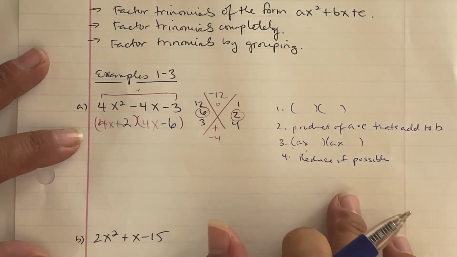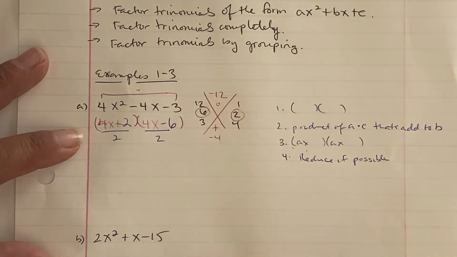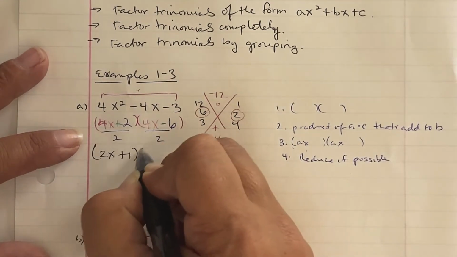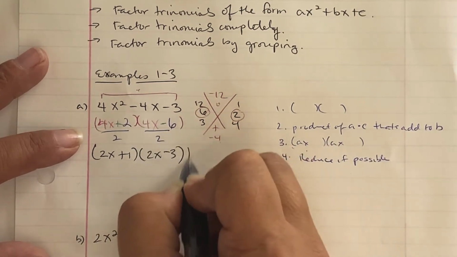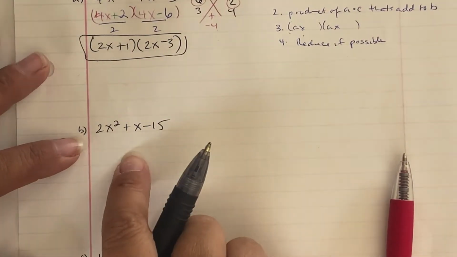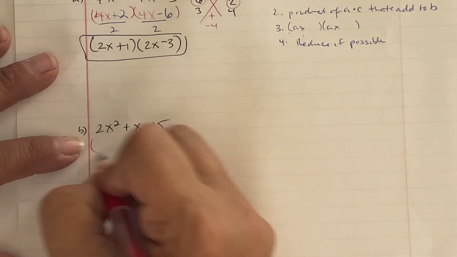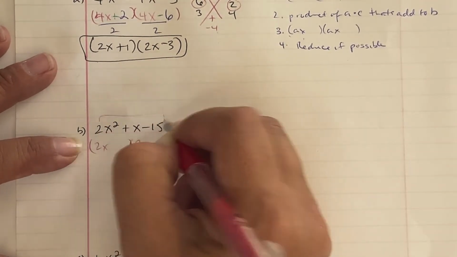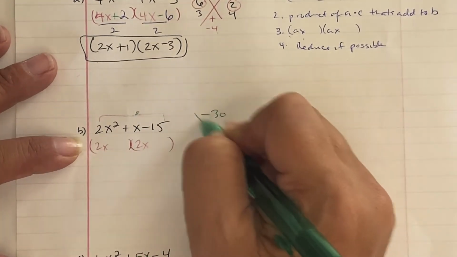And this is reduce if possible. So the first one is divisible by 2, the second one by 2. So 4x divided by 2 is 2x, 2 divided by 2 is positive 1. 4x divided by 2 is 2x, 6 divided by 2 is negative 3. And we are factored. On B, it says 2x squared plus x minus 15. Again, the same situation, two binomial terms.